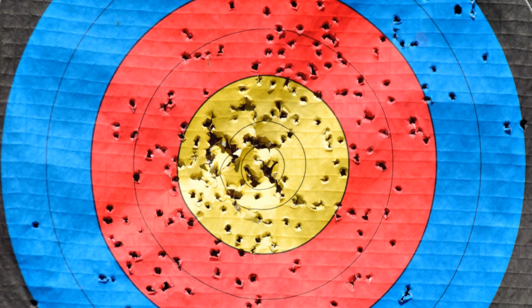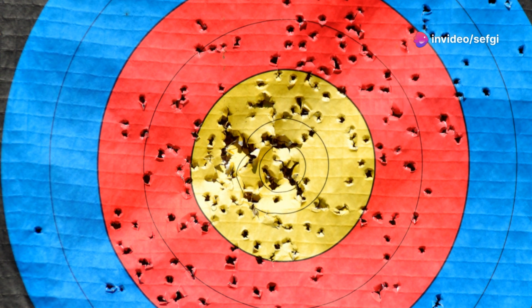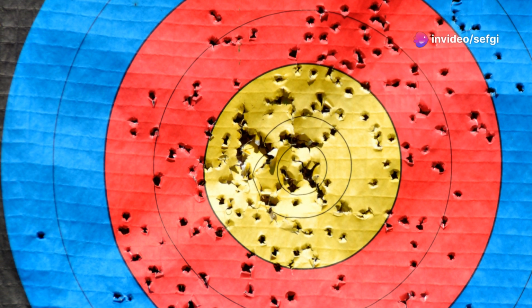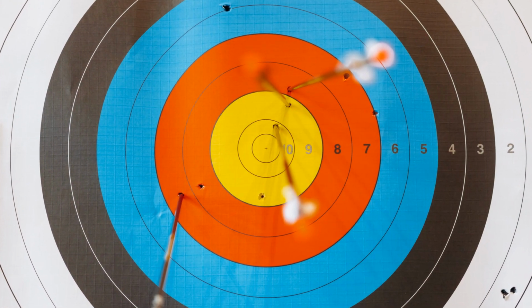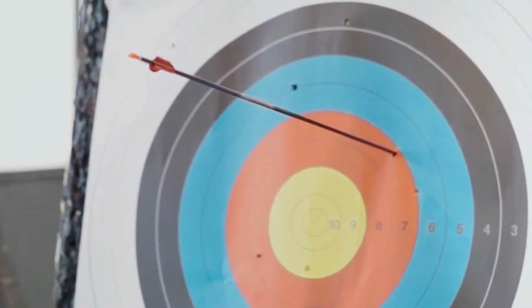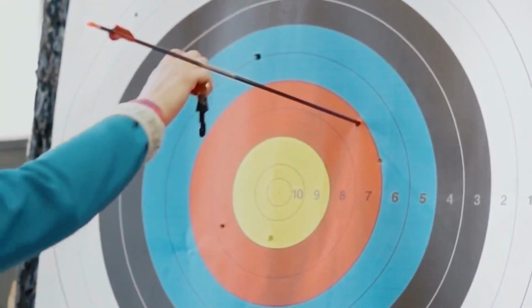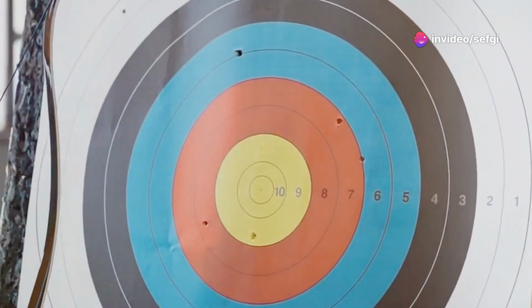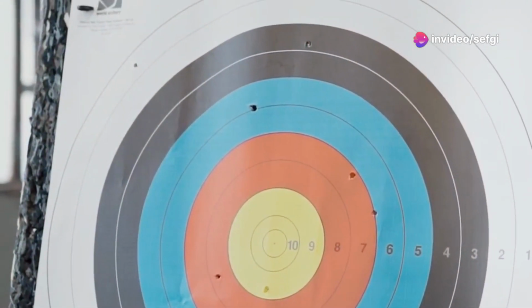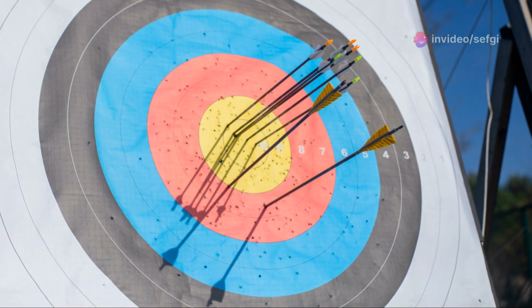In this scenario, Robin is more precise than Katniss. Precision refers to the consistency of the results. Robin's arrows are consistently landing in a similar spot even if it's not the bullseye. This consistency is what defines precision. It means that Robin can reliably hit the same area of the target with each shot.